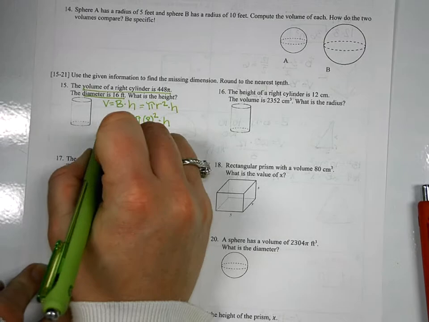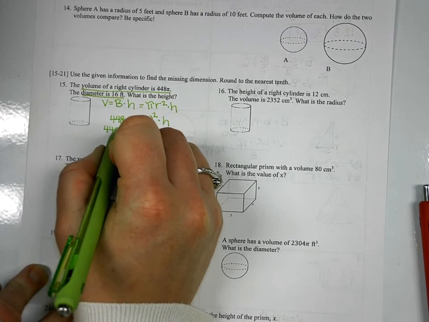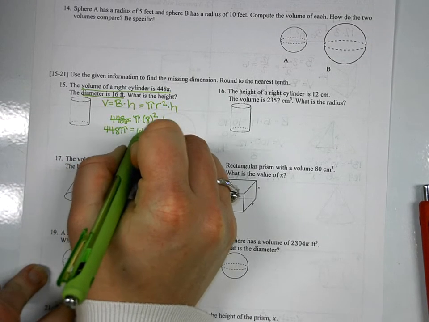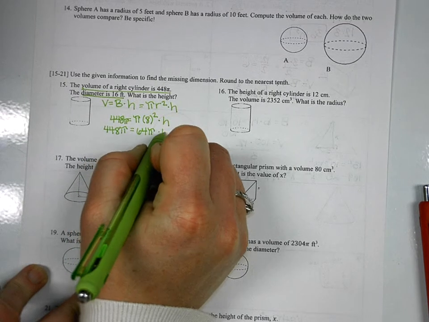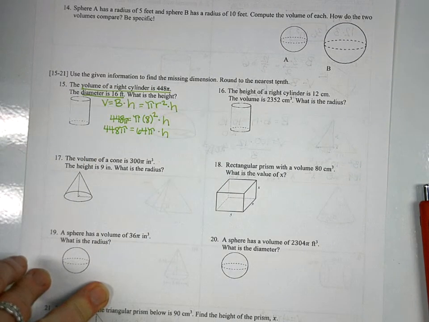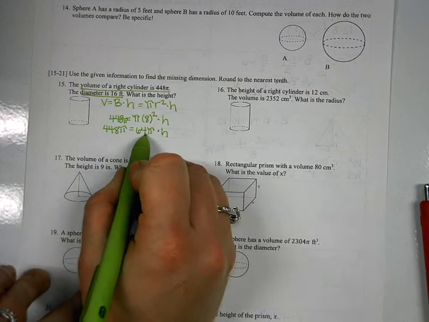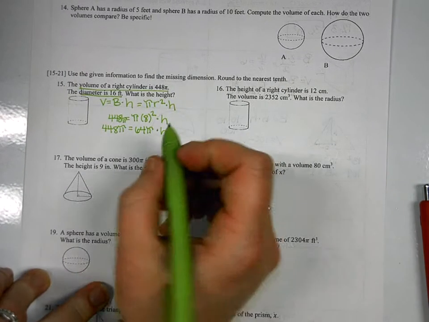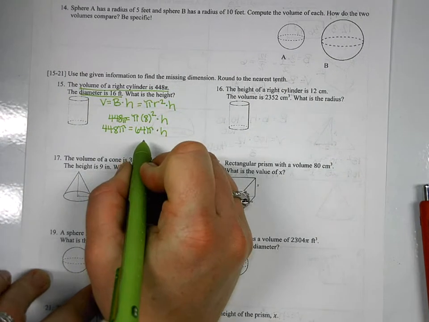So first thing I'm going to do is square 8. So 64 pi. And then how do I move the 64 pi to the other side? What operation are we going to do?